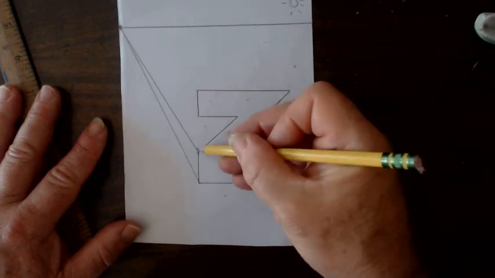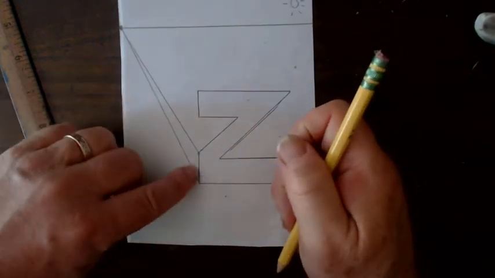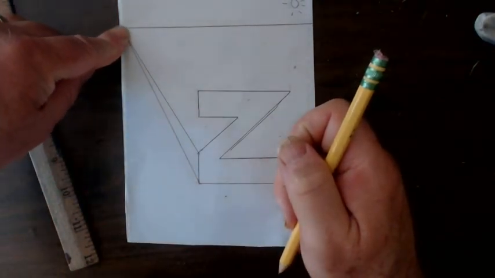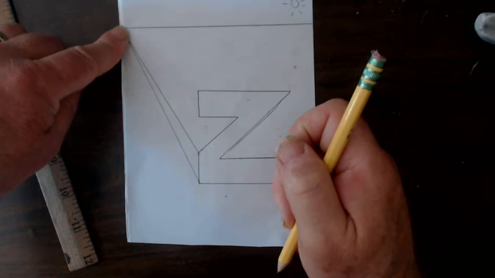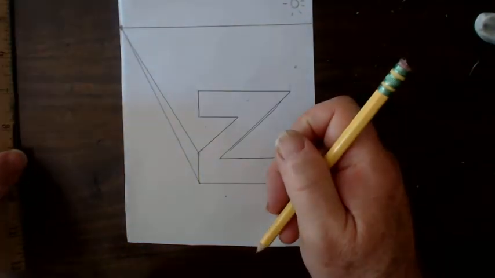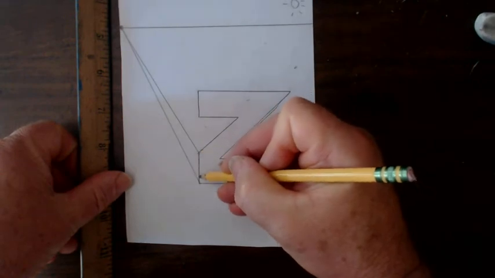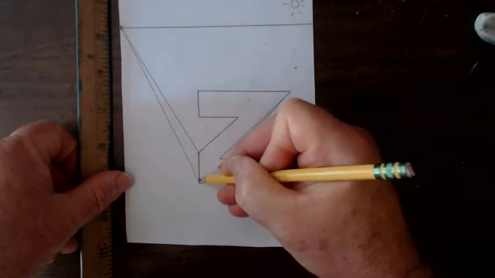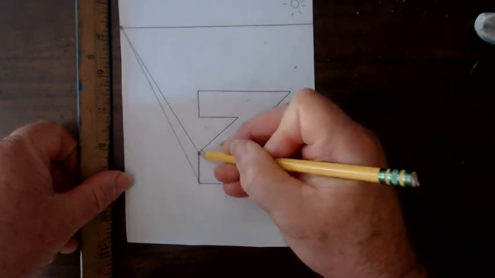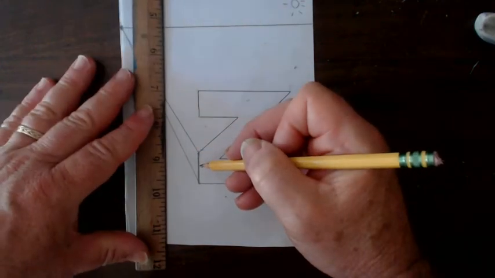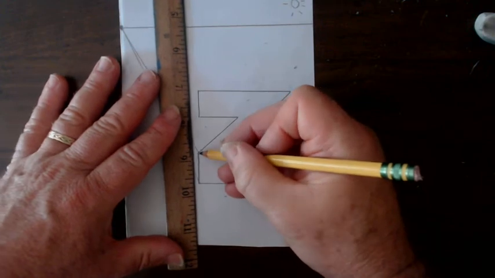All right, I have those two lines, and I could decide that my Z goes all the way back to the horizon. It's an incredibly huge Z. I don't want to do that today. I'm going to cut it off much shorter. And if the front edge of the Z is a vertical, like it is over here, then the back edge will also have to be a vertical. It's going to do the same kind of thing that the front does.